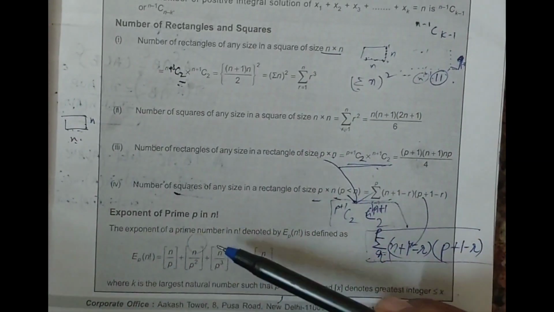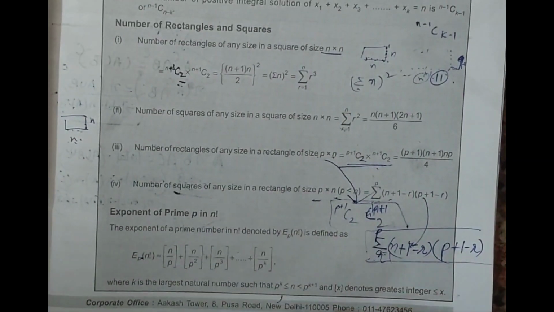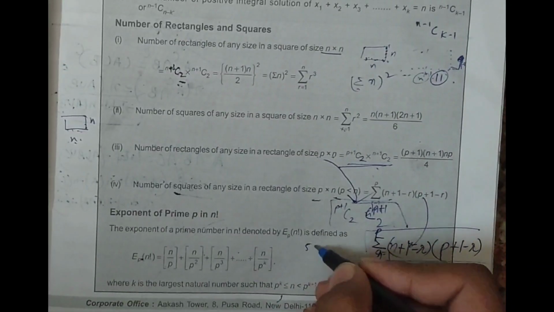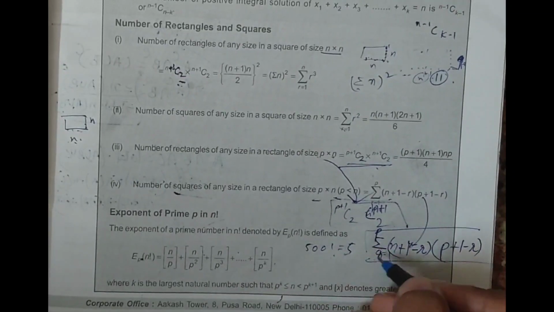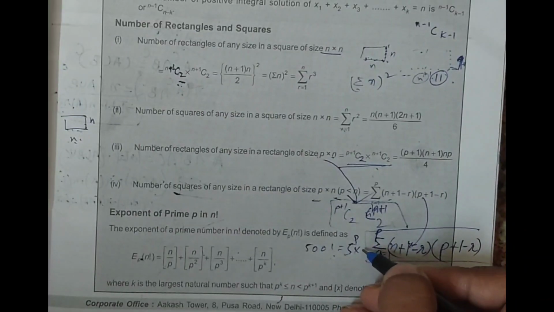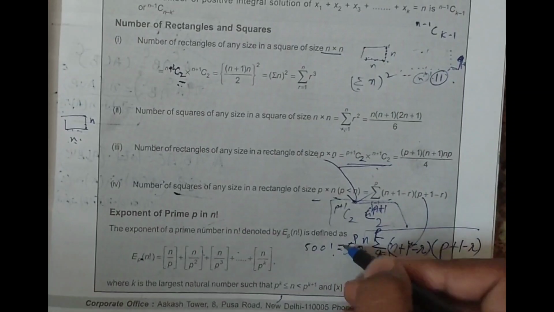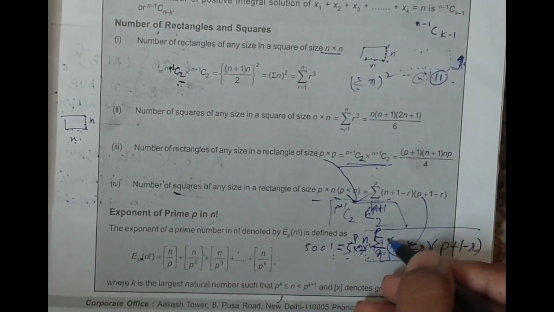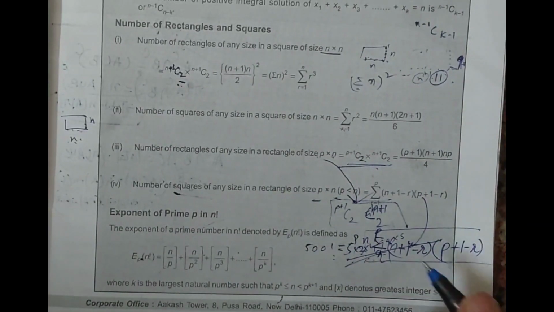Now we'll be talking about the exponent of the prime p in n factorial. The exponent of a prime number in n factorial, denoted by E_p, is defined as follows. Suppose there is some factorial, 500!, and you have to find the power of a prime factor p. It can be represented as 500 times 499 and so on, so a lot of prime numbers will come.